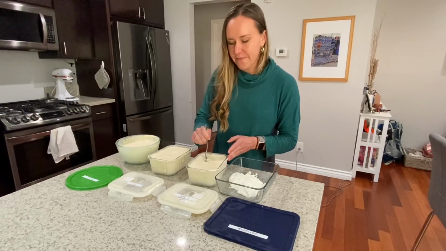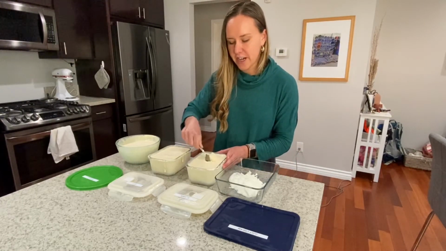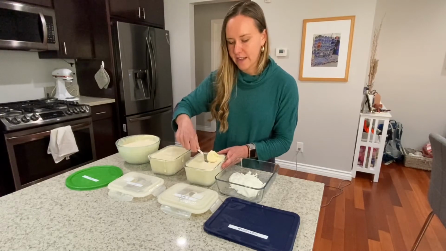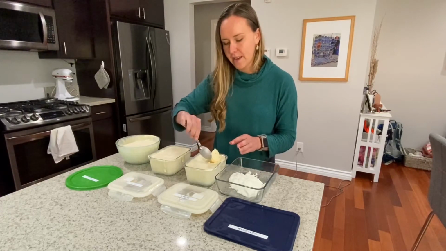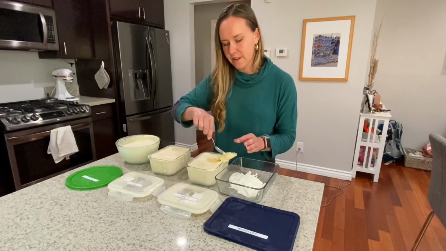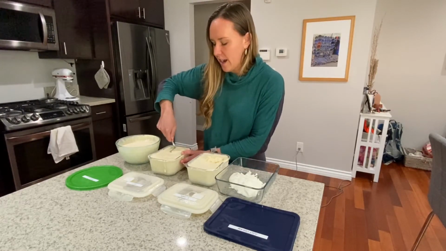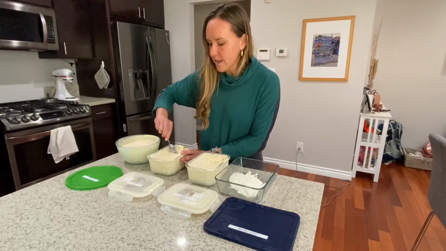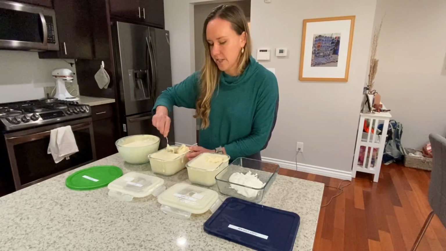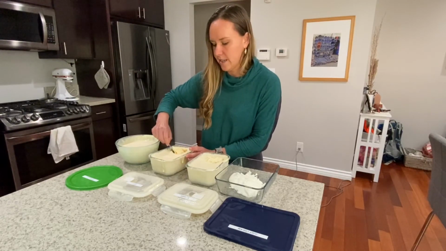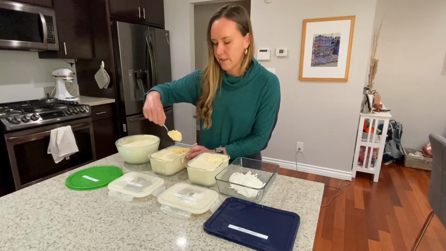This one, which is just sugar, pretty easy to get your spoon in. Pretty nice ice cream consistency. This one has sugar and salt. It's even a little bit more melty on the top and easier to break into than the just sugar one.